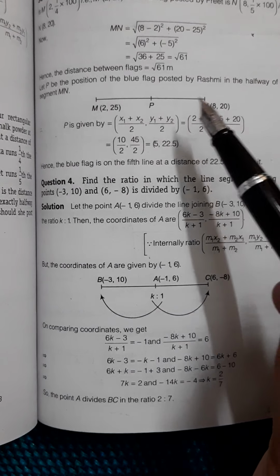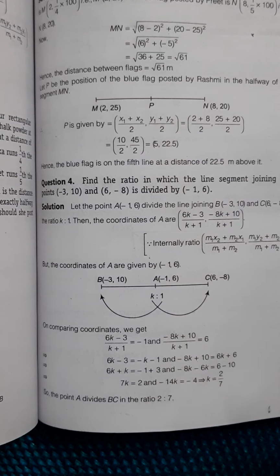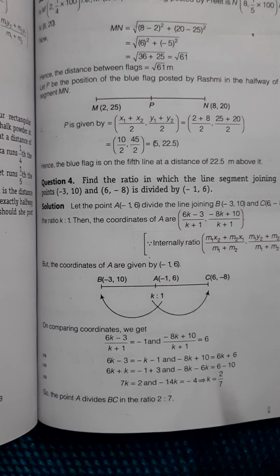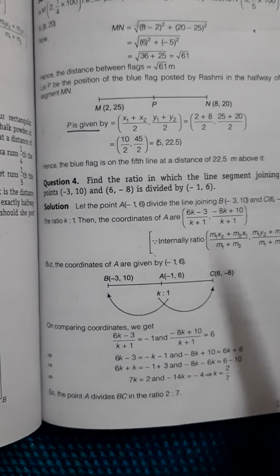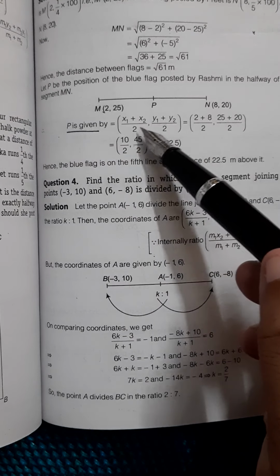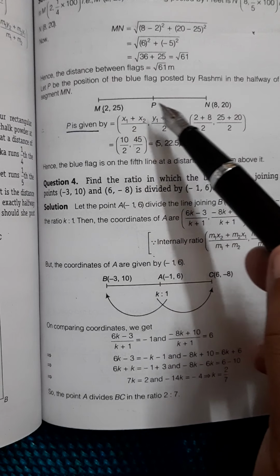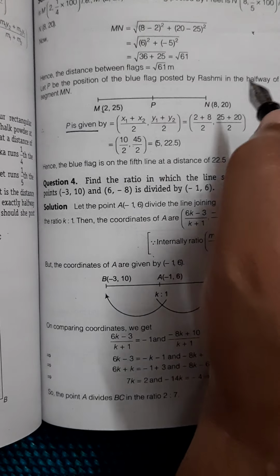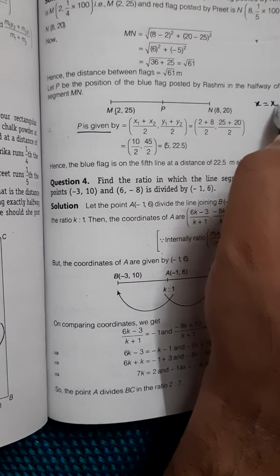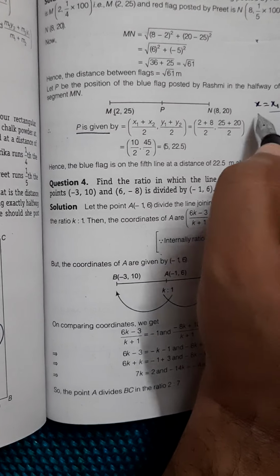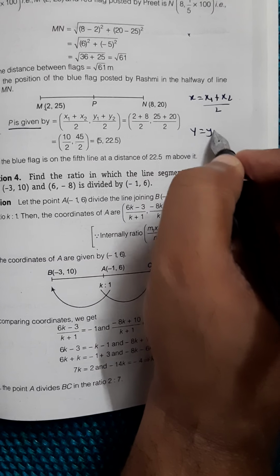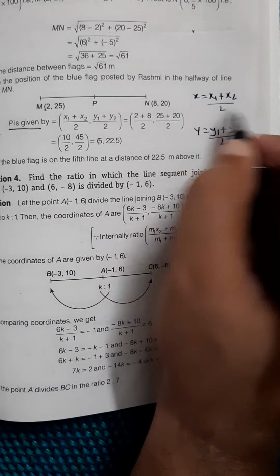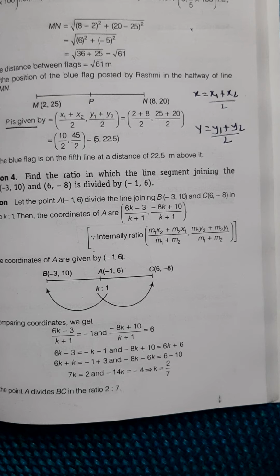Second, you have to find the midpoint of this, and here you can find the midpoint by using the midpoint formula. It's a very simple formula. (x1 plus x2) upon 2 and (y1 plus y2) upon 2 will give you the midpoint. So in the midpoint formula, x is (x1 plus x2) by 2. Just add and divide by 2, right? And y is equal to (y1 plus y2) upon 2. Just add the two numbers and divide by 2.